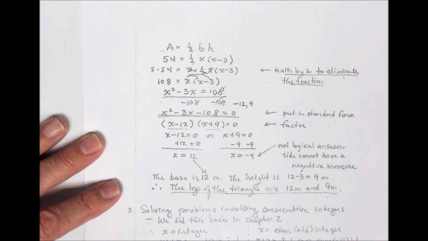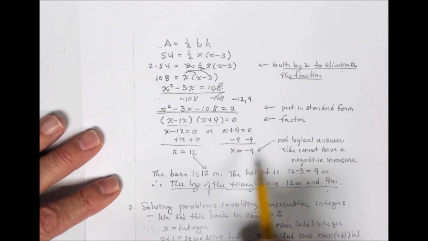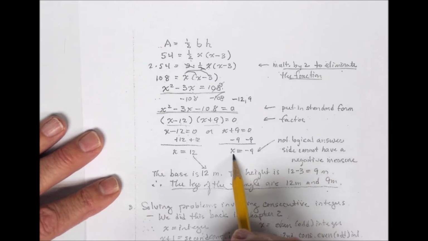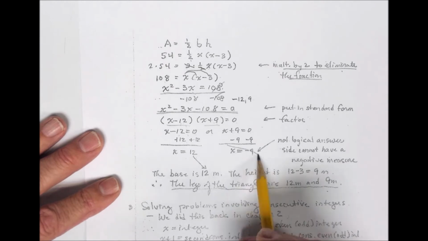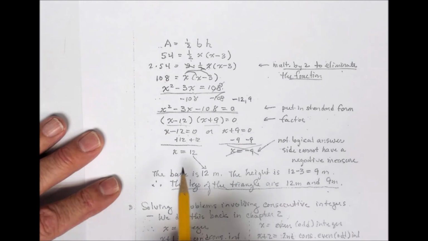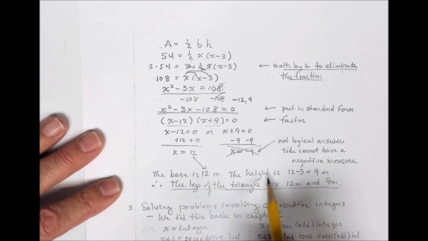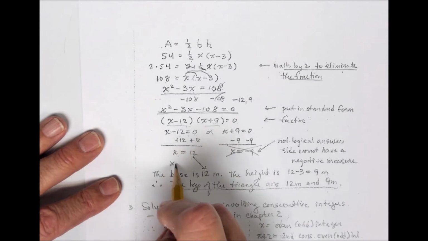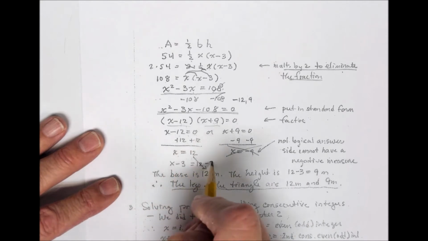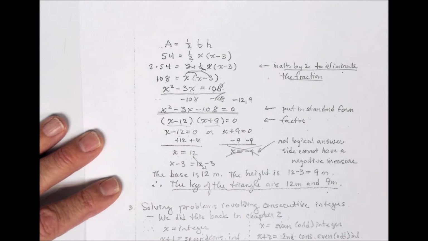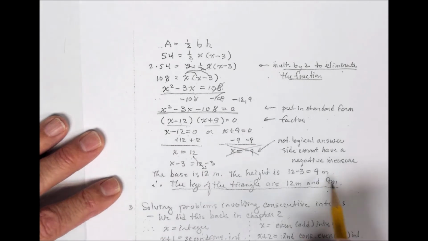Now, you may see over here I've made a note. X equals negative 9. Remember, x is the length of the base. Can't be a negative number. So we're going to toss this guy out. And we're going to keep the 12. Now, if x is 12, remember the height was x minus 3. So that's going to be 12 minus 3, which is a positive 9.